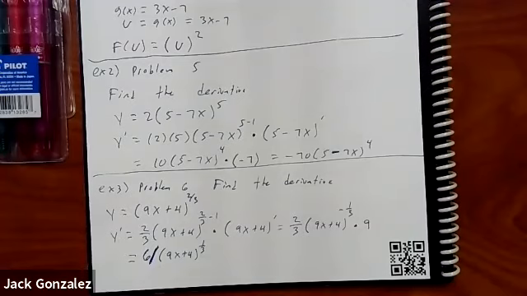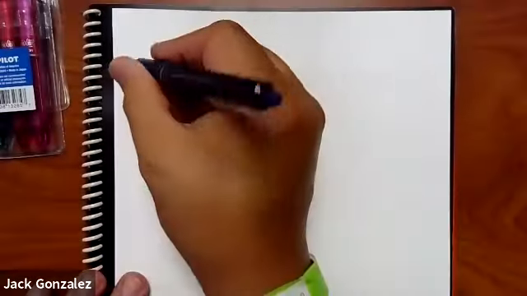Any questions on number 3? Okay. Let's do problem 8. This is 4 or 3?